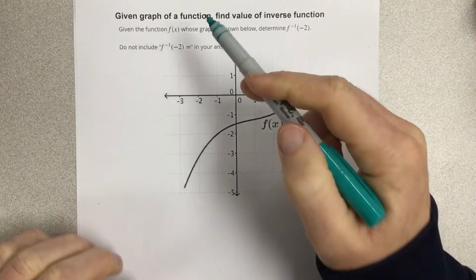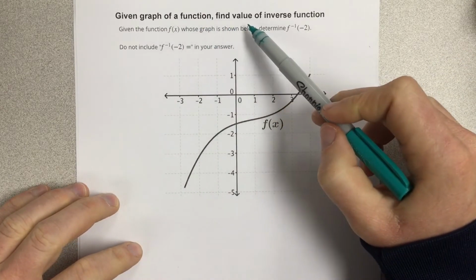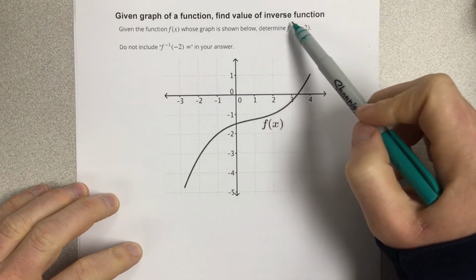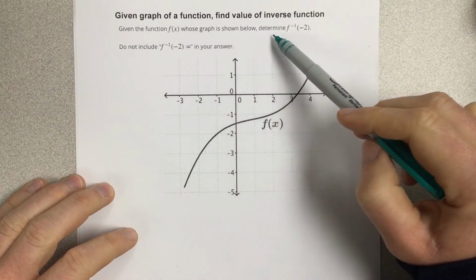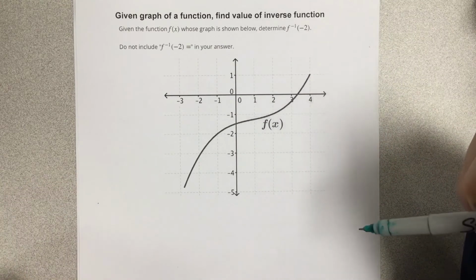In this problem, it says, given graph of a function, find the value of the inverse function. So it says, given the function f of x whose graph is shown below, determine f inverse of -2.